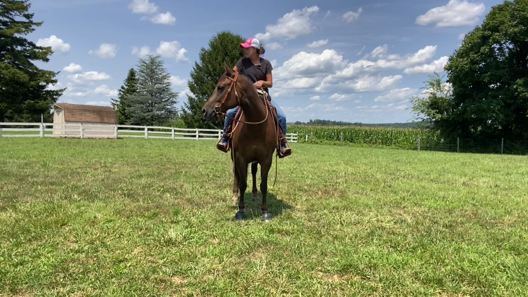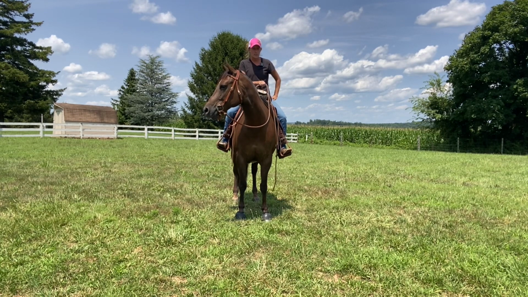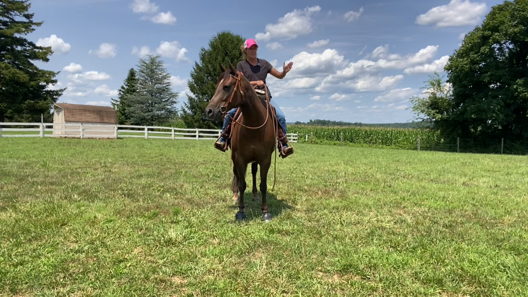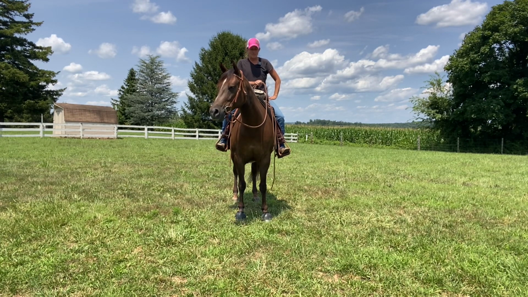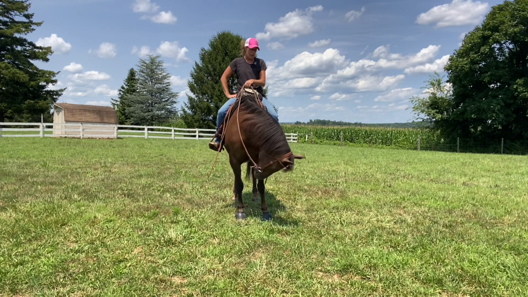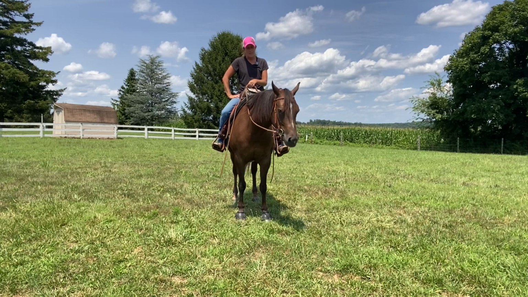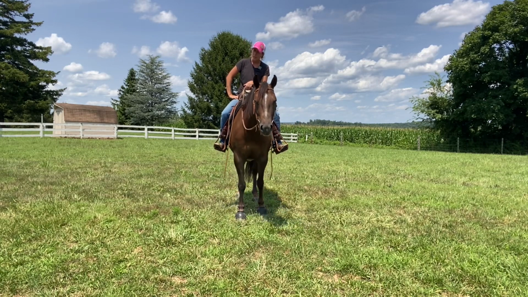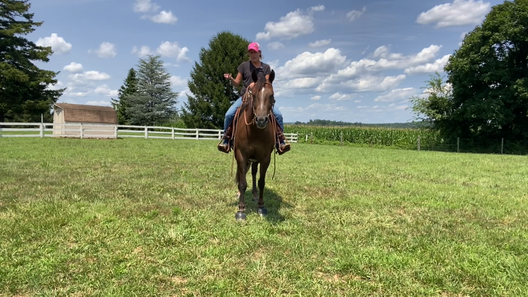A lot of times you'll see people do side passes on the fence, which is a great way to start teaching it to your horse because it automatically gives them something to follow and it keeps them straight. And again, I like to have my horses leg yielding before I teach them the side pass, because if they don't know how to move away from your leg, then your side pass is not going to be of very good quality.